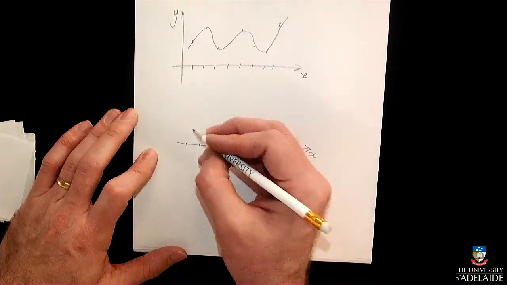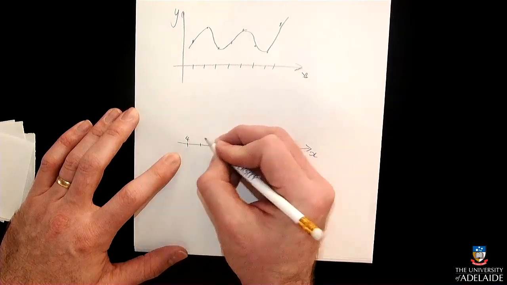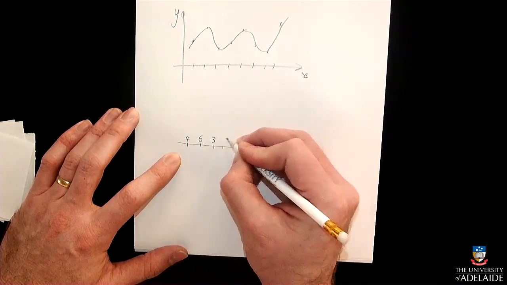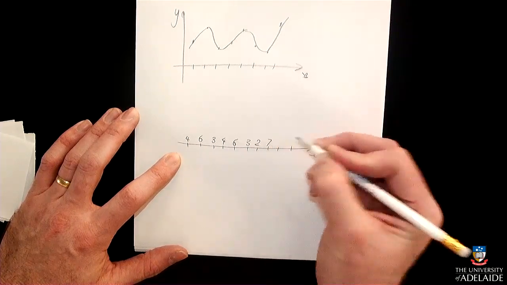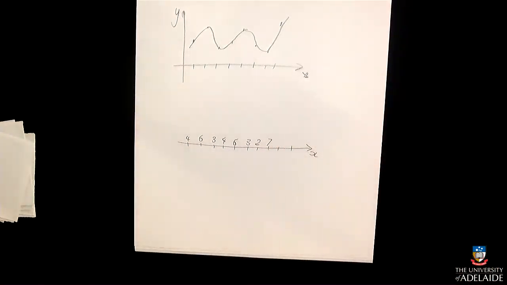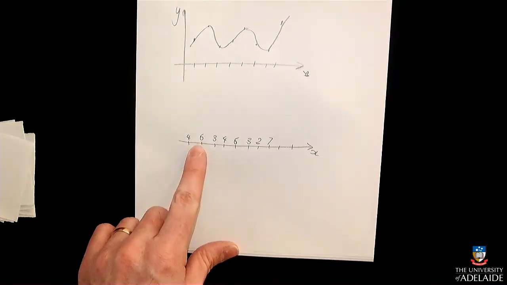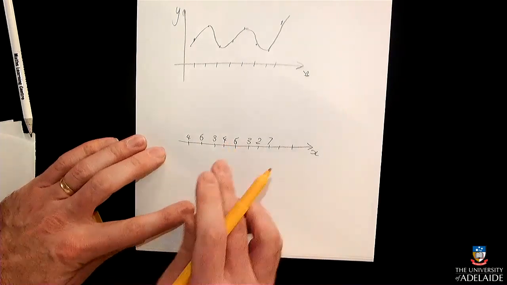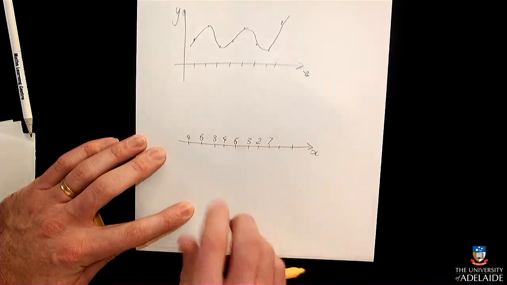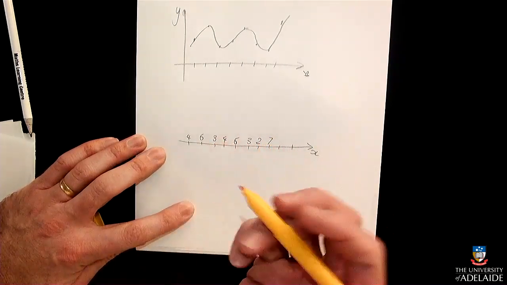And this one maybe has a number 4, 6, 3, something like that. And each number on the x-axis has a number attached to it, and that number is the function value. And the ones in between have their own function values. Maybe this one is 3.5 in the middle, whatever.